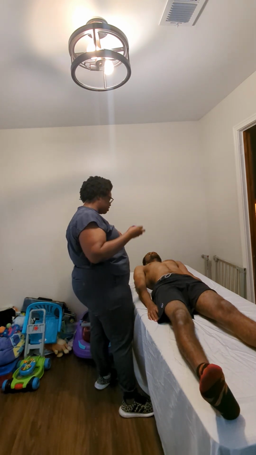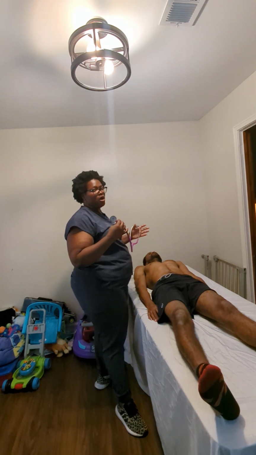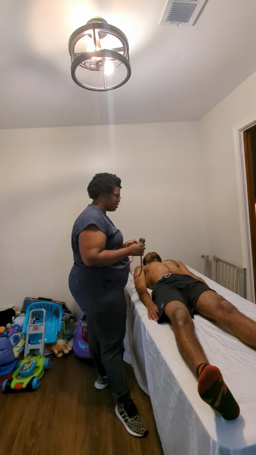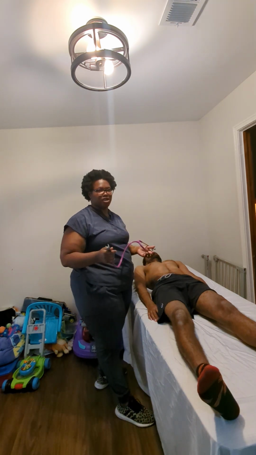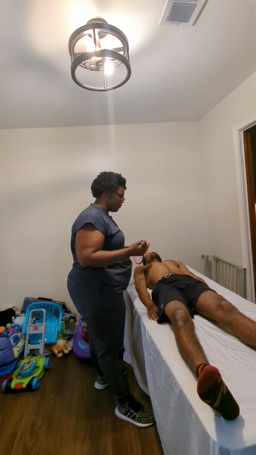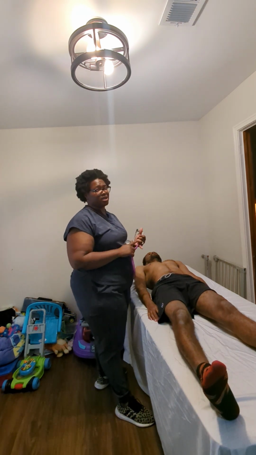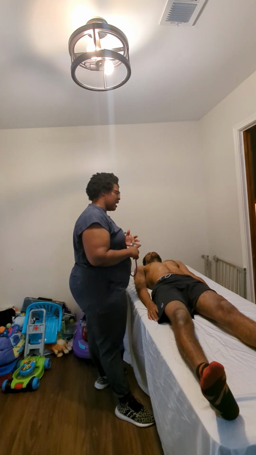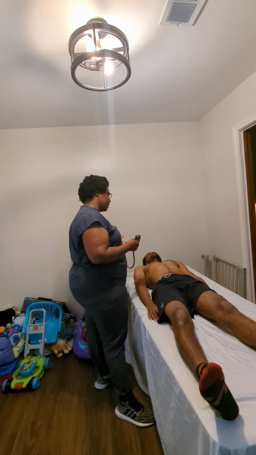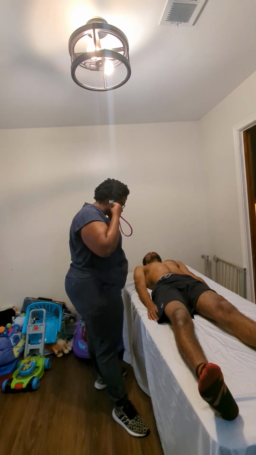So I'm going to listen to you, and when I'm listening, I want to see if he has any hyper or hypoactive bowel sounds. Usually you will hear bowel sounds within 5 to 35, but if he has a decrease in bowel sounds, it can be indicative of possibly constipation or ileus. Hyperactive could be due to him being hungry or any gastroenteritis as well. So I'm just listening to you.